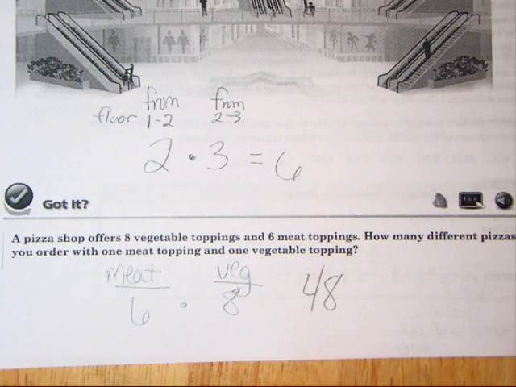Okay, let's try this again on the got it. Now these can become increasingly difficult. We'll talk about more difficult problems when you're in Algebra 2.